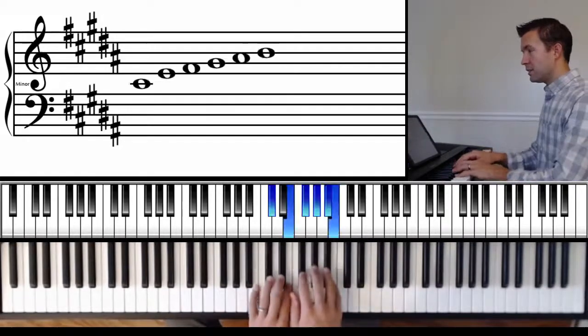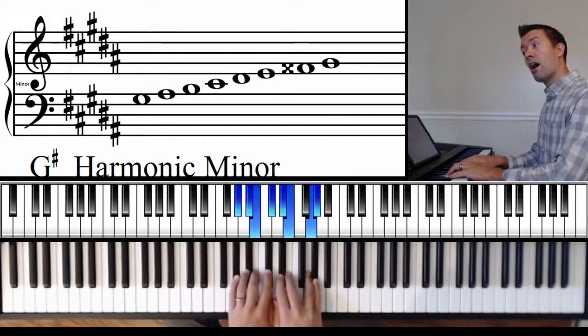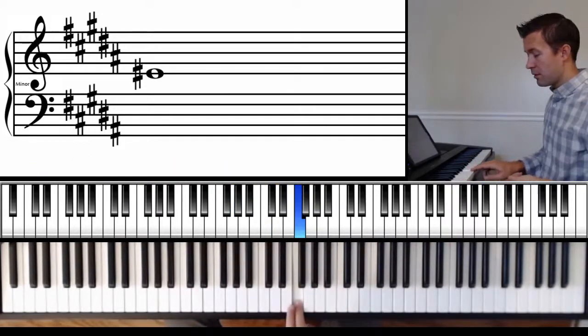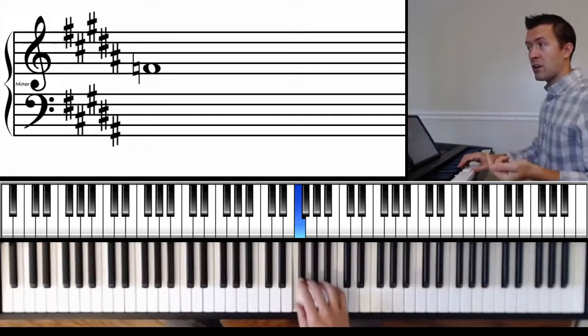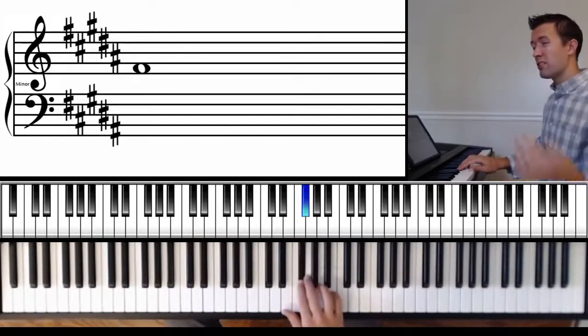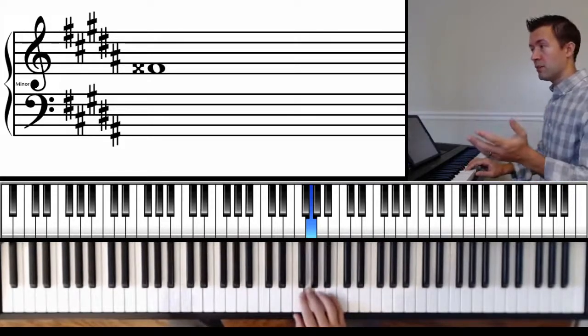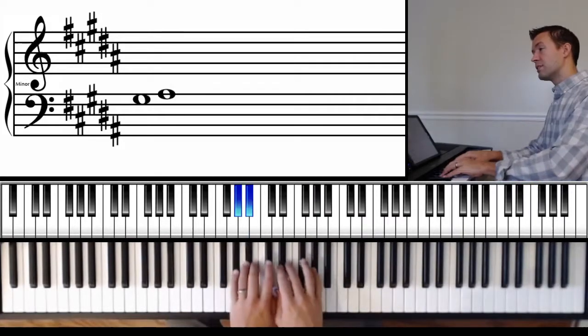B major, G sharp minor, G sharp harmonic minor. The little X is a double sharp. It's F, but it has a regular sharp in the key signature, and it has to be sharped again to be the correct interval from the other notes in the scale, but it has to still be letter F. That's why we give it a double sharp.